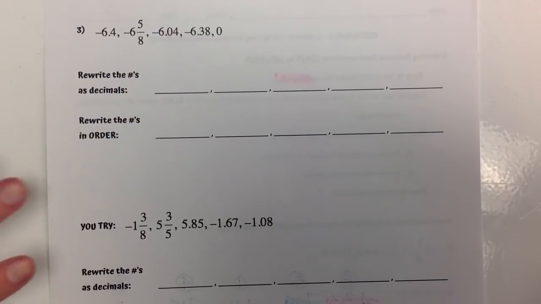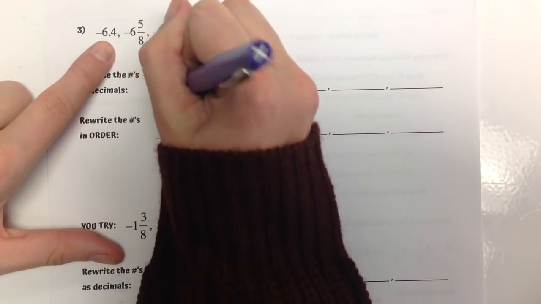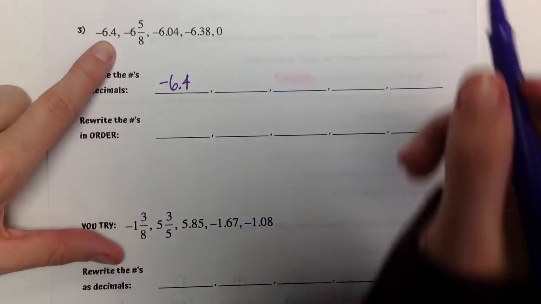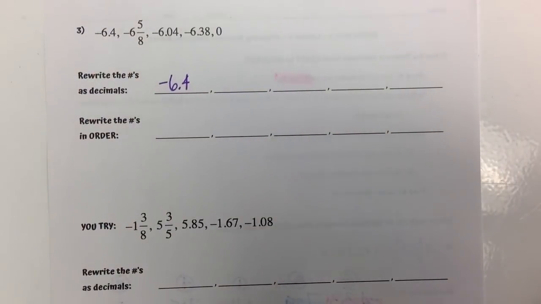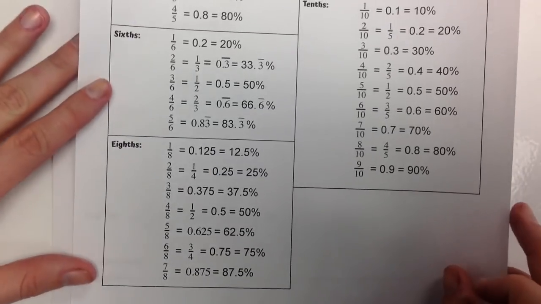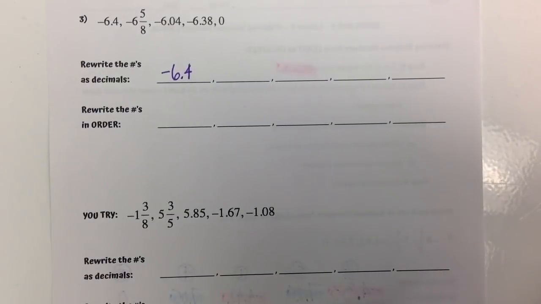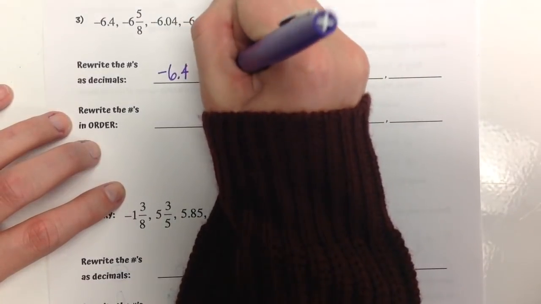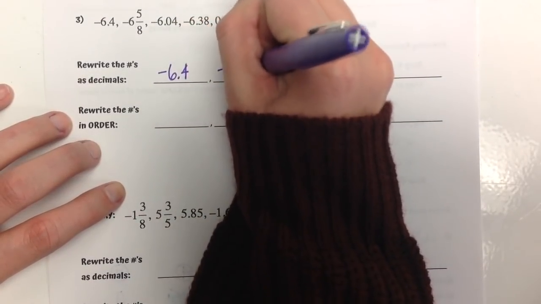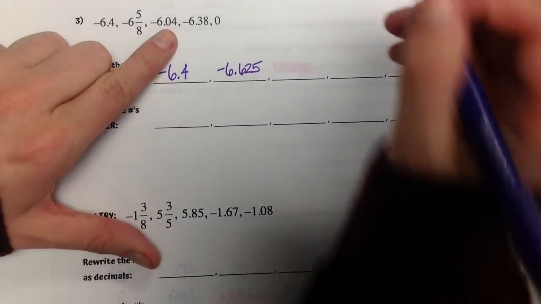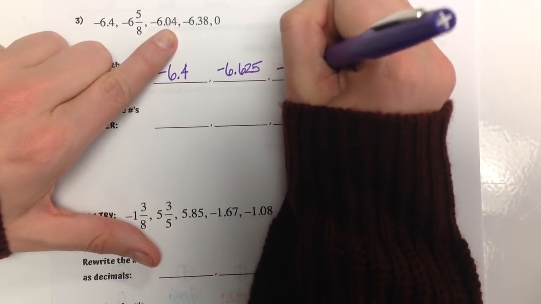So again, first thing, I'm rewriting them as decimals. So -6 4/10 is already a decimal, so I will leave it like that. -6 5/8, if you don't know it, use your conversion chart. 5/8 is 0.625. So it's going to be -6.625. This one's already a decimal, so -6.04.